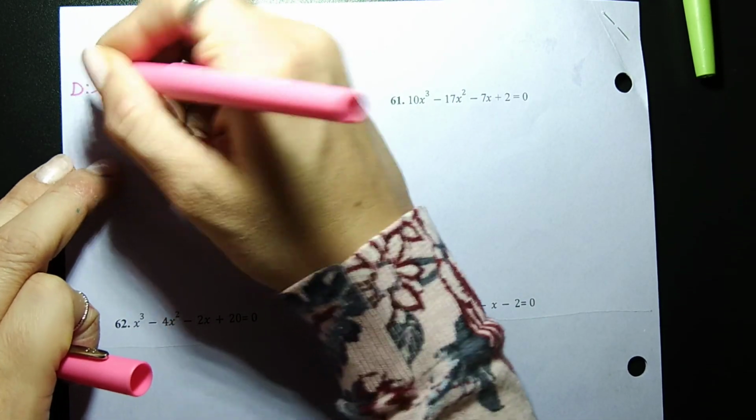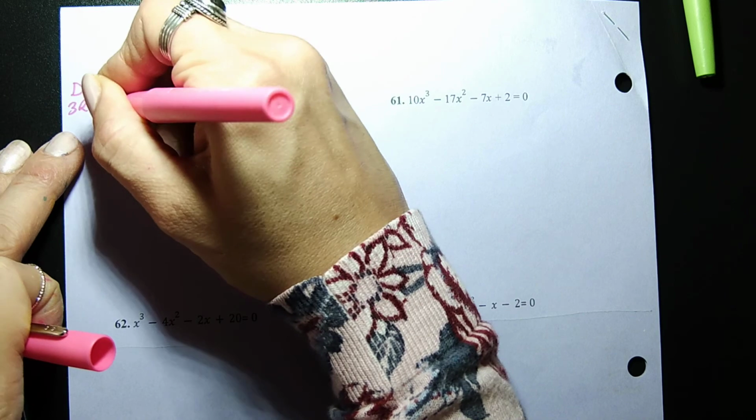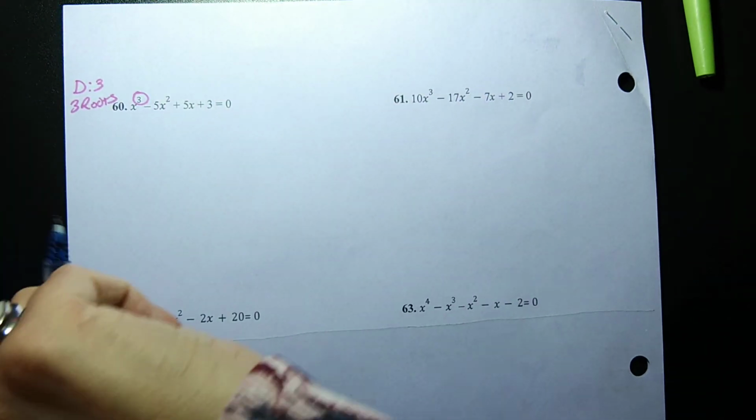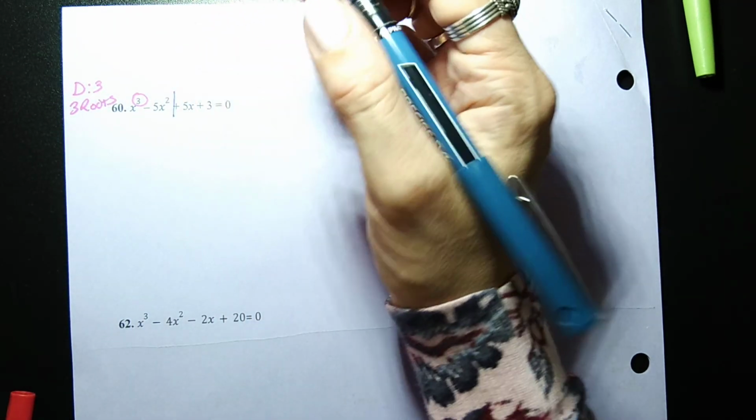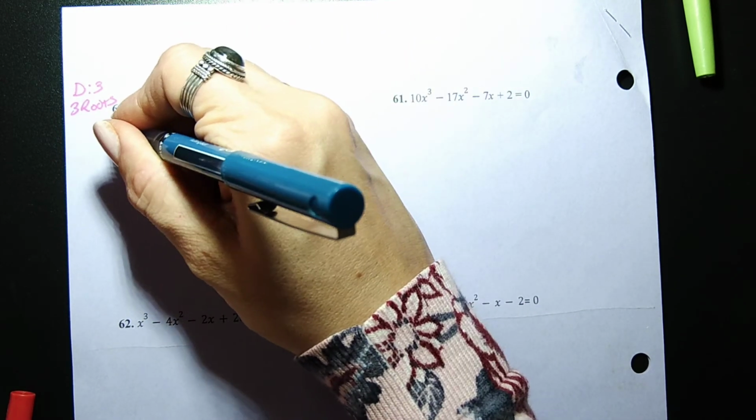So this has a degree of 3. So there will be 3 roots or 3 solutions. So split it in half. GCF from the first pair, x squared.